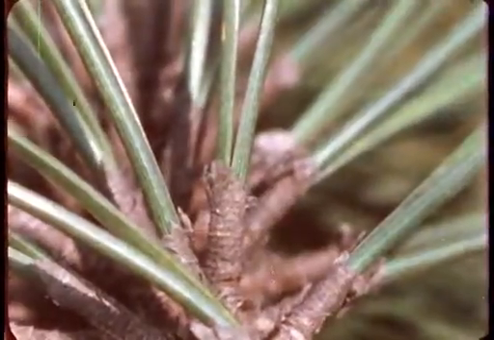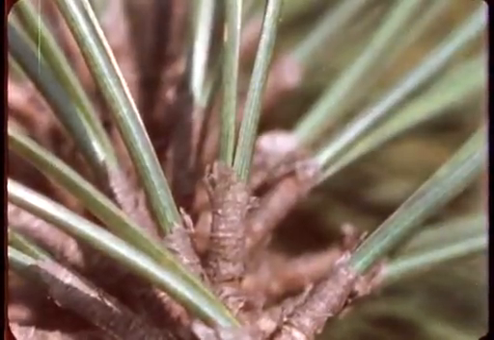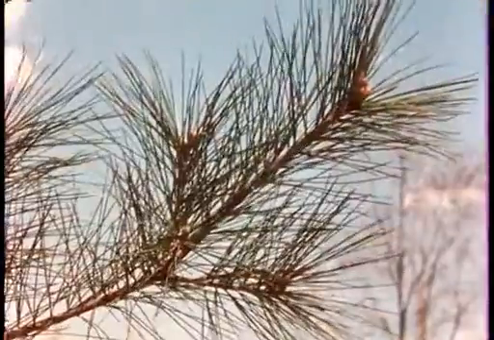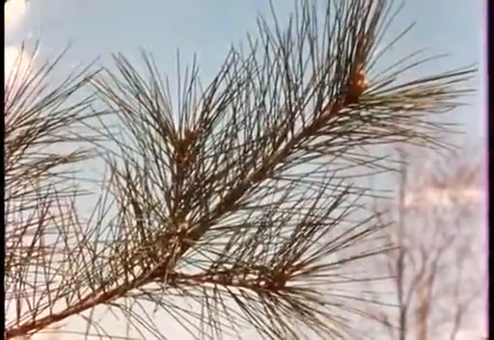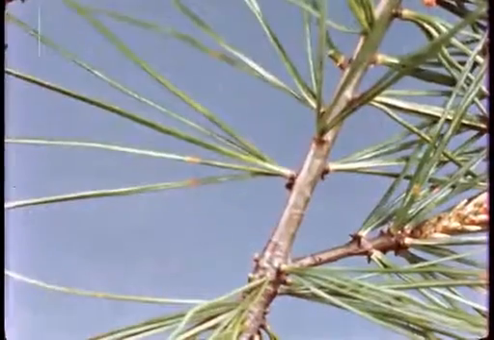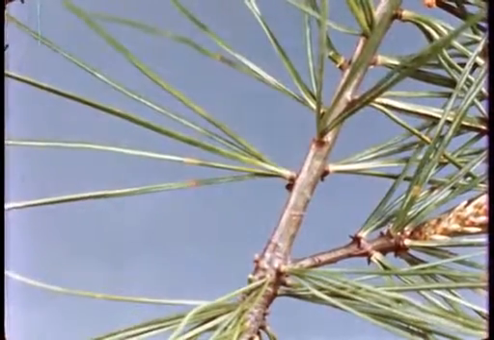The red pine has 2 needle-like leaves growing in a cluster from each axil. Other pine species may have 2, 3, or 5 needle-like leaves. This white pine has 5 leaves in its cluster.